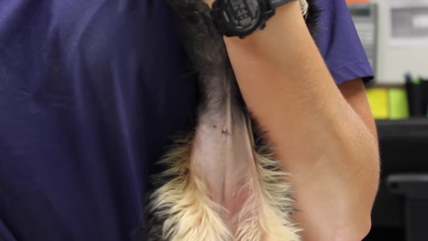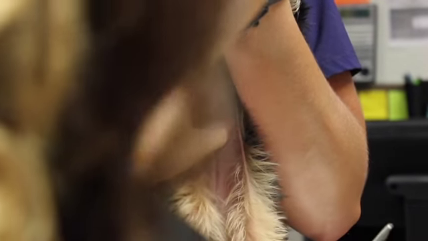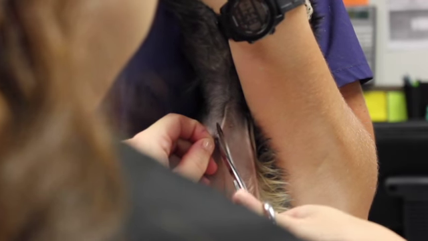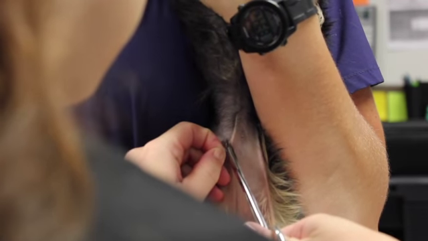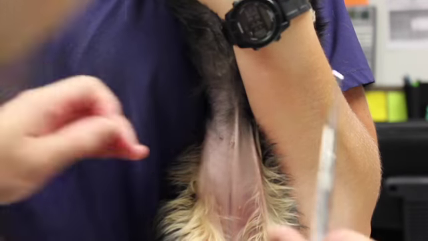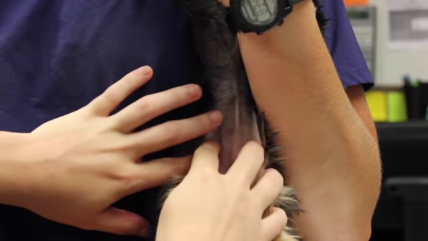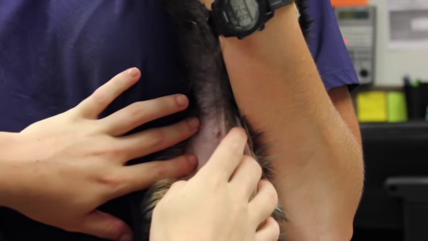So to remove these sutures, what I'm going to do is simply pull out at where they were inserted. Then make a quick snip at the loop, and it pulls out as one final suture. And this incision site is completely healed up with no signs of infection or irritation.